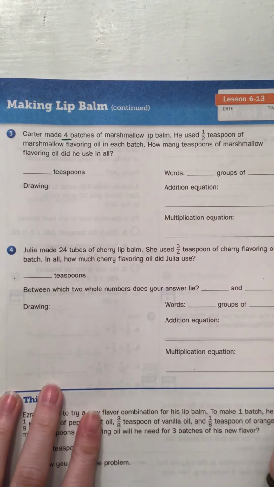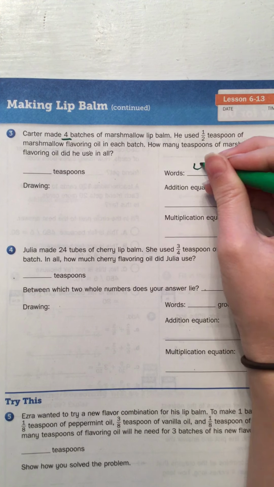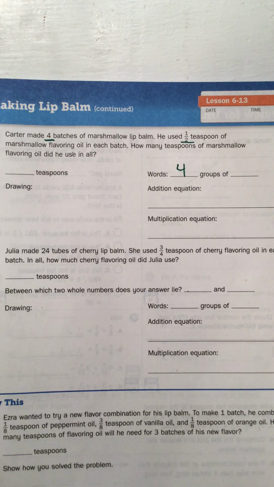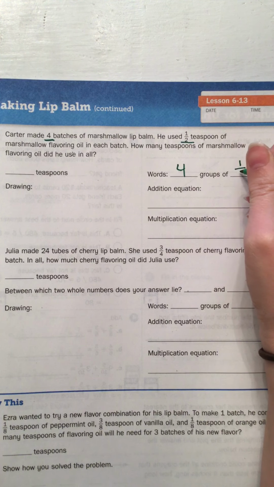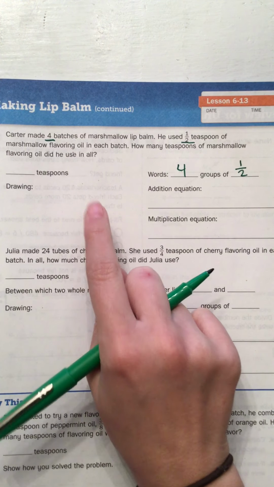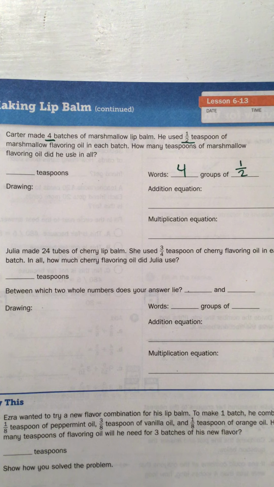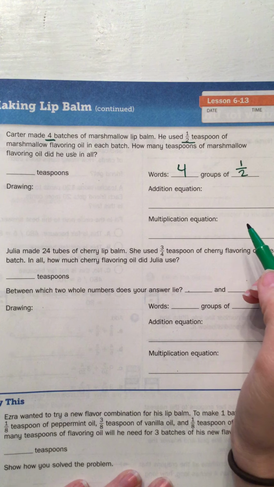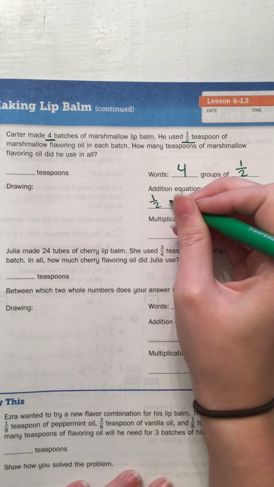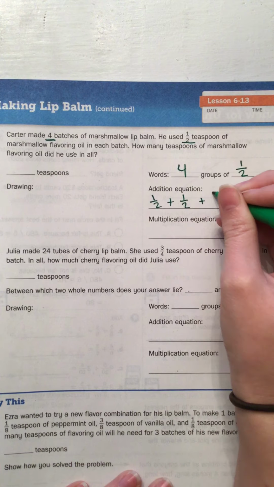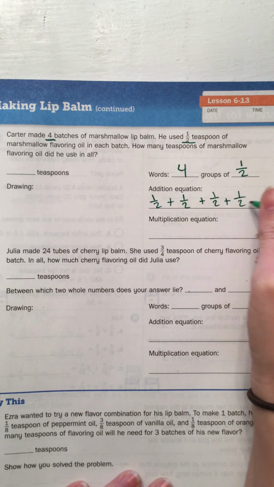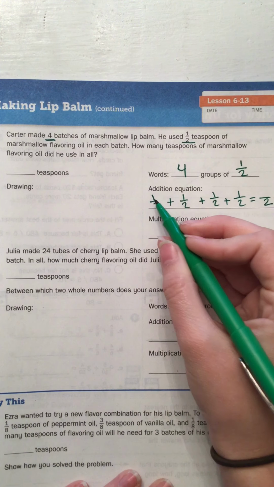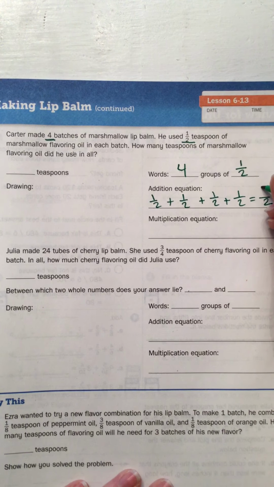Carter made 4 batches of marshmallow lip balm. That's 4 groups. And he used 1/2 teaspoon of marshmallow flavoring oil in each batch. So 1/2. How much is needed in all? I'm going to do this one with you guys. I already set up my words. Now I have to write my addition equation, which would be 1/2 plus 1/2 plus 1/2 and another 1/2. Keeping my denominator the same, 2, and then 1 plus 2 plus 3 plus 4.